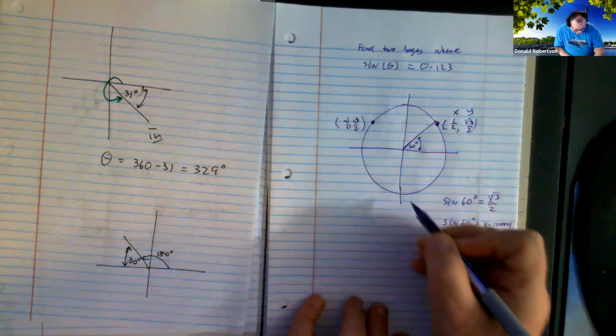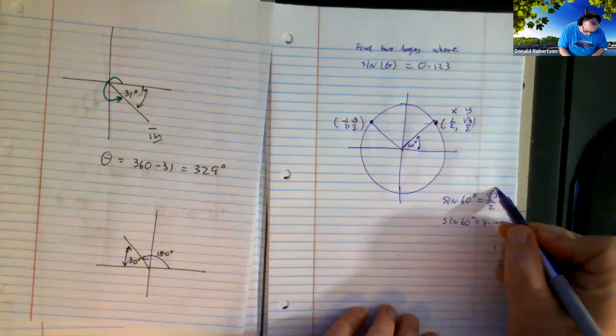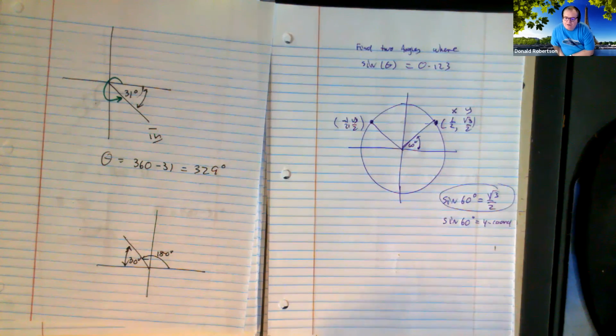That means there are two different angles that have a sine of √3/2. That's true for every angle you can think of. If the sine is 1/2, there are two places in the unit circle, two angles, that have a sine of 1/2.